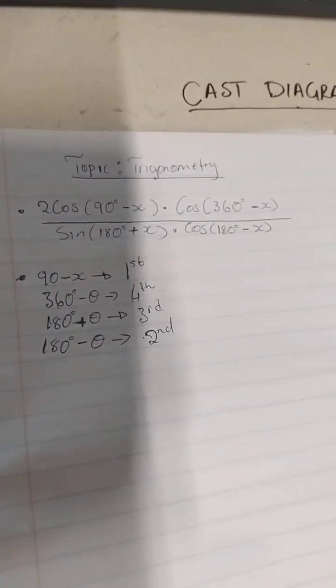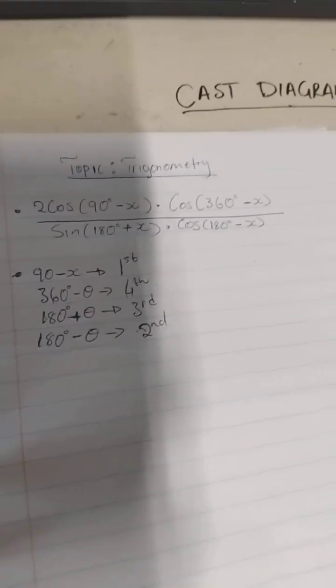It's like your kid came late from home while you told him, come back at 6 o'clock. Now he came at 9 o'clock. Break that kid into pieces.